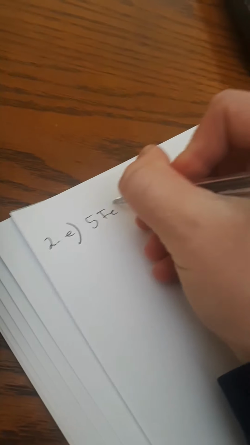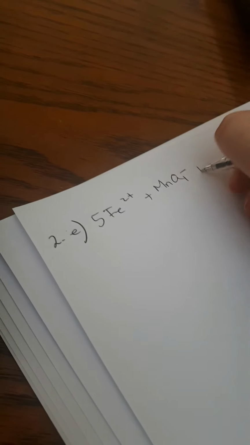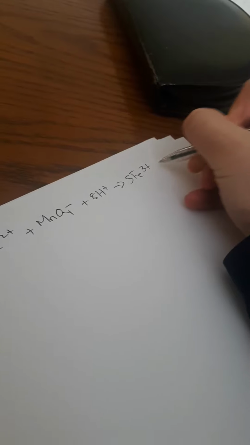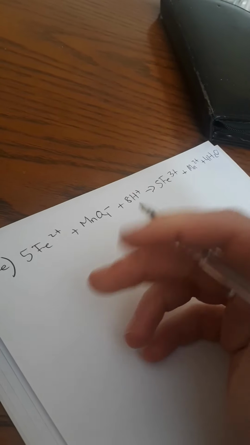Okay, so next question here we're asked for is question 2e. So I have 5 Fe2+, quite similar again, MnO4- plus 8H+, and that goes to 5 Fe3+, Mn2+, 4 H2O.